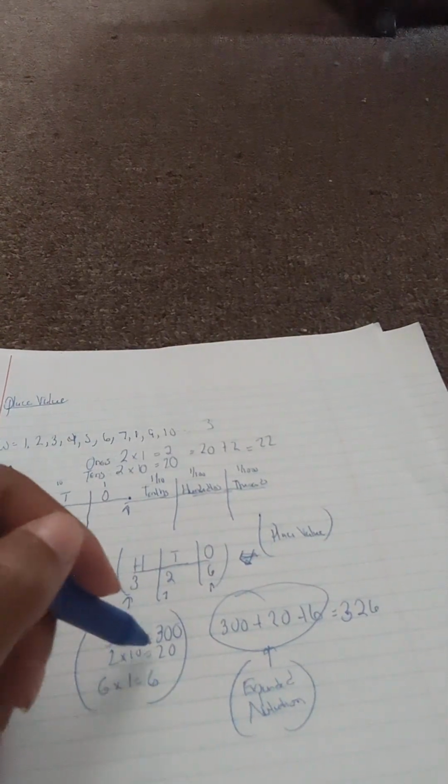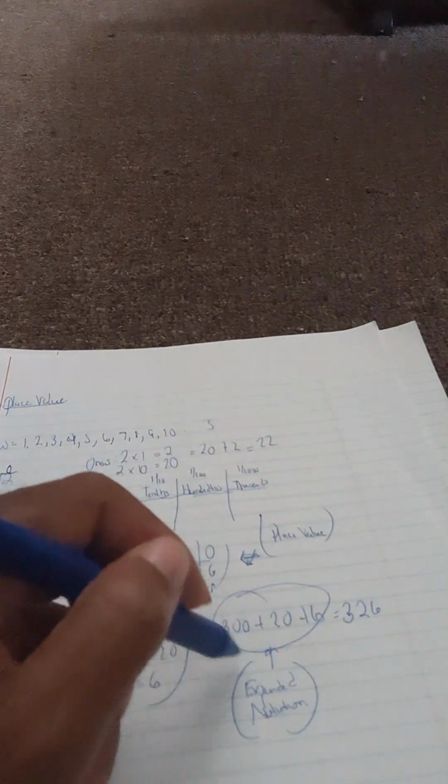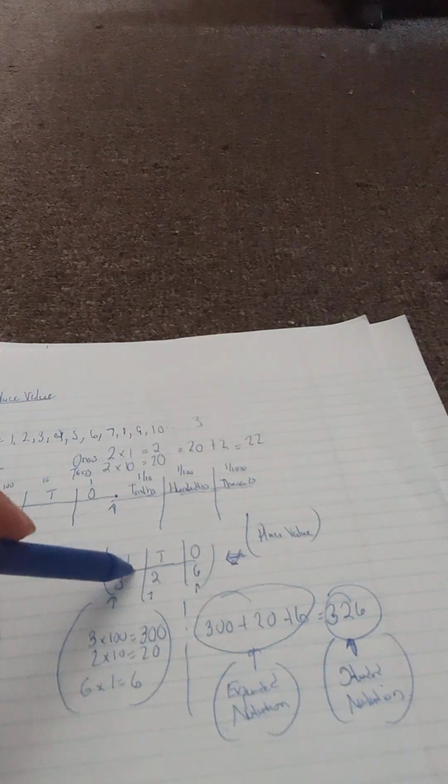Since it's 2 times 10, this is 20. Since it's 6 times 1, it's 6, so we do 300 plus 20 plus 6. When it's written in this form, we say that this is expanded notation. And when it's written in its regular form, this is the standard form or the standard notation. And this is its place value.